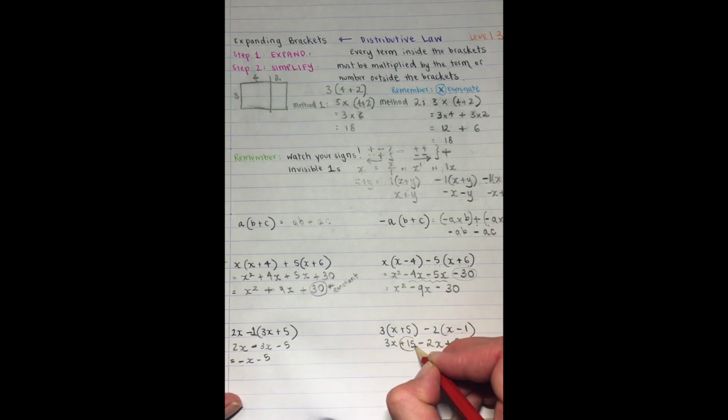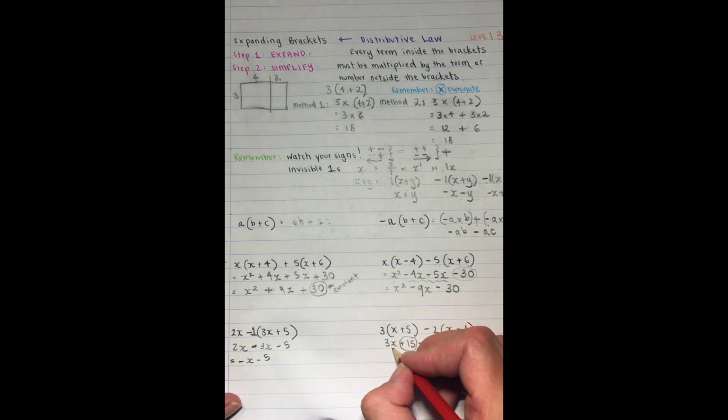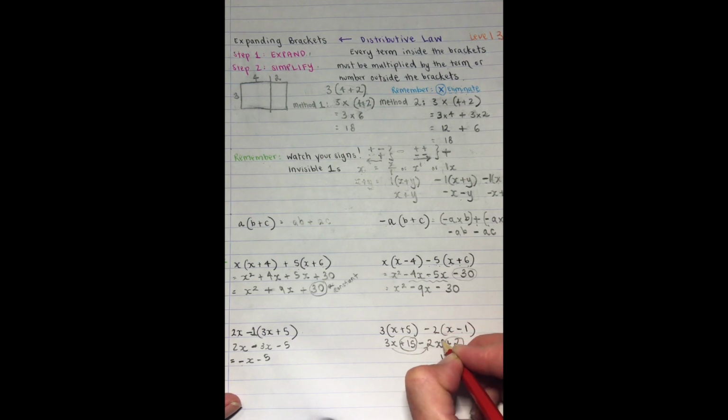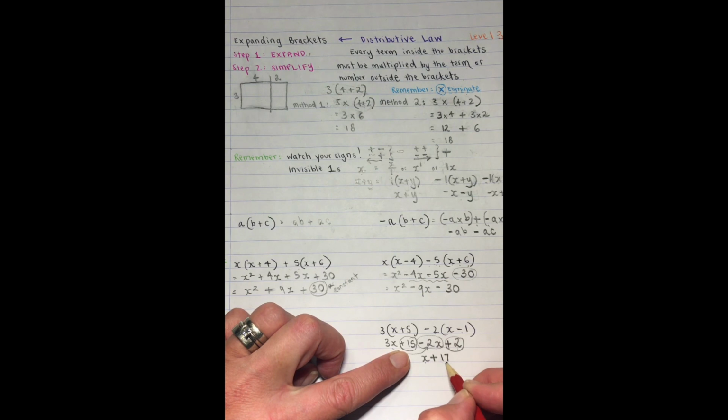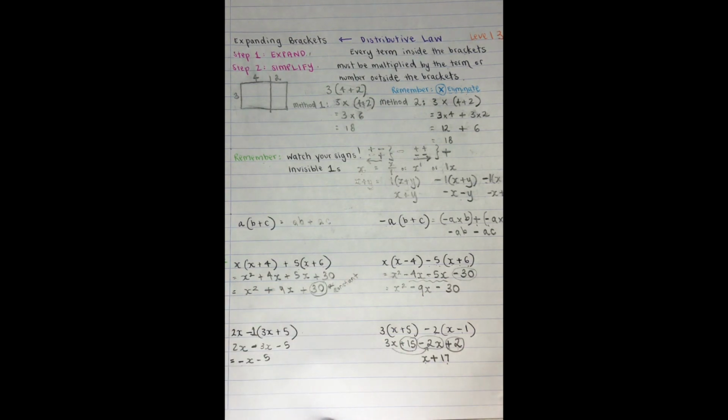Absolutely. I've got 15 and 2, which comes to 17. And here I've got 3x minus 2x, just comes to x plus 17. So 3x take away 2x came to 1x. 15 plus 2 came to 17. Excellent. Hope that's helpful.